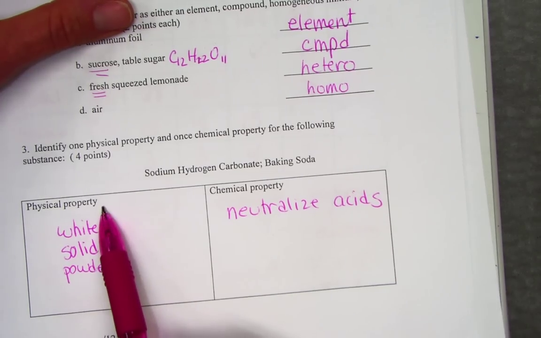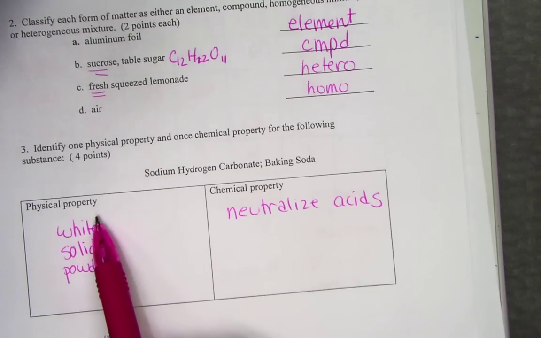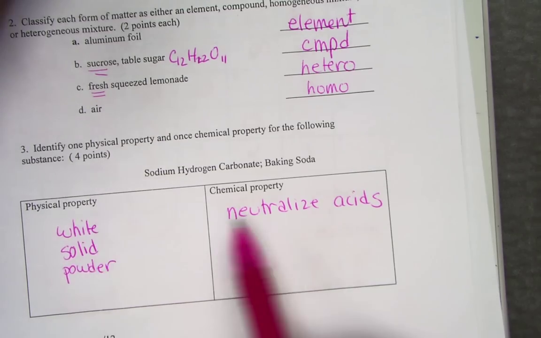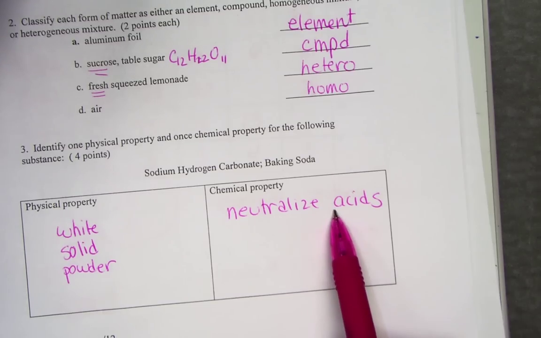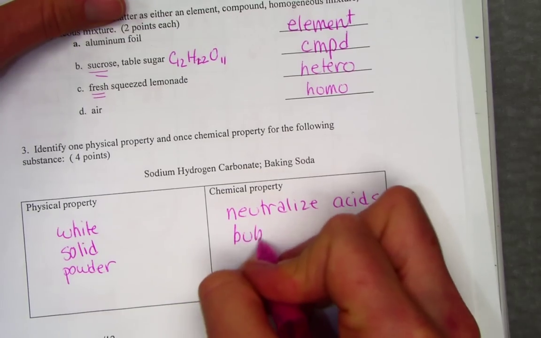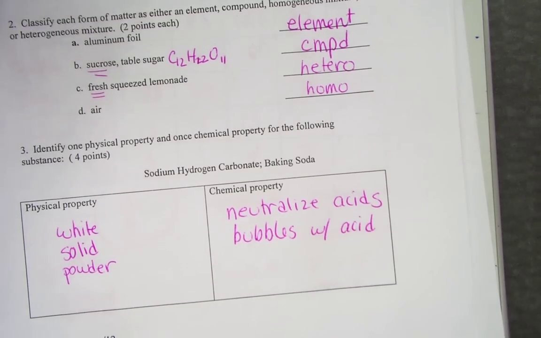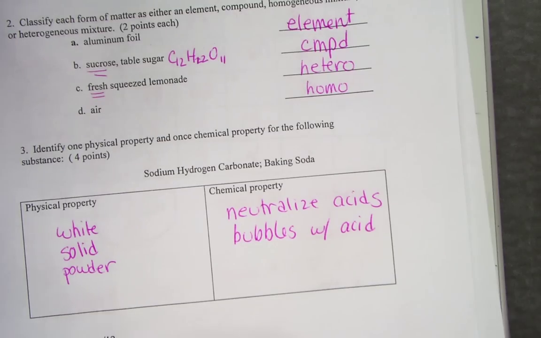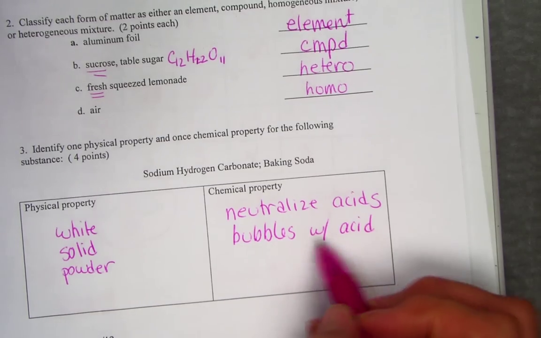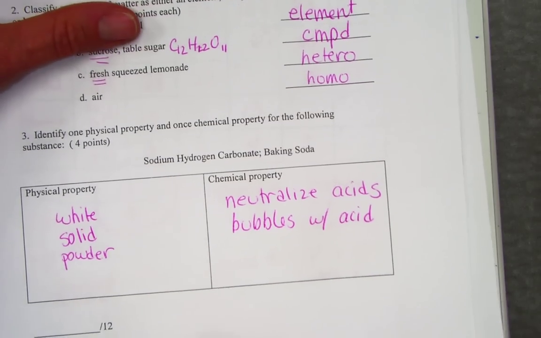So a physical property are those things that I can use, like adjectives. What can I say to describe baking soda without changing its identity? And the term chemical property is describing how it reacts with another object, like an acid. It's going to create bubbles. So visually you would see the production of a new substance when I place baking soda on an acid. Like think about vinegar and baking soda, how it starts to bubble up, almost like an elementary school volcano. So bubbling when the presence of acid, because it's neutralizing, would be a great chemical property to describe for baking soda.